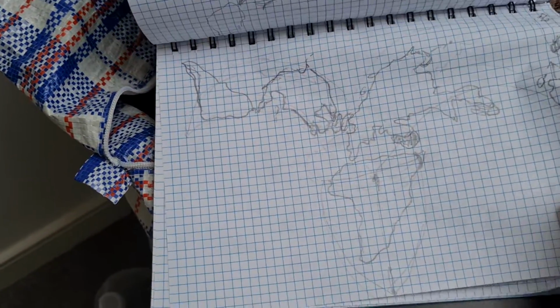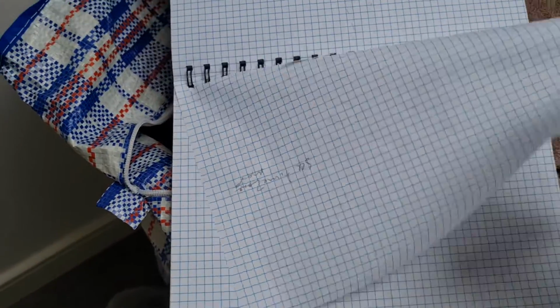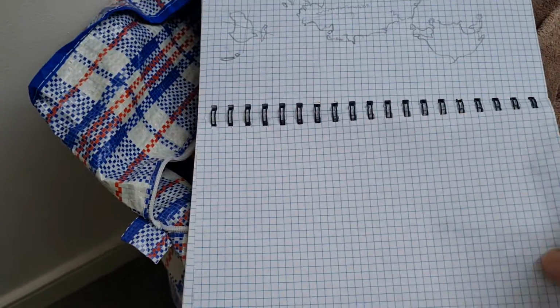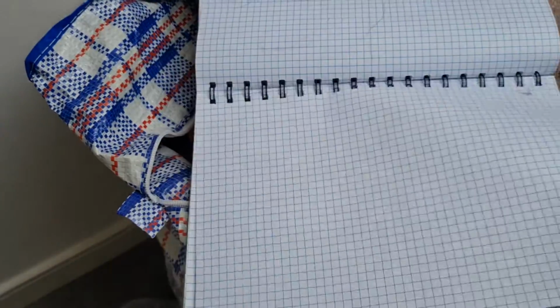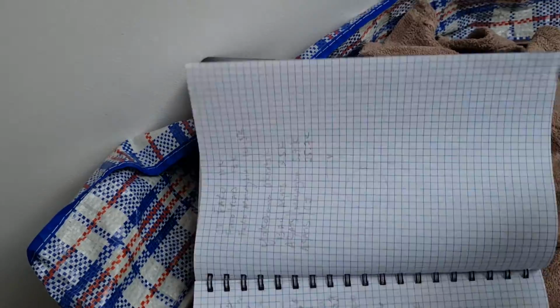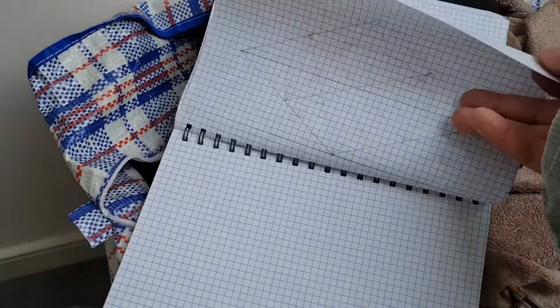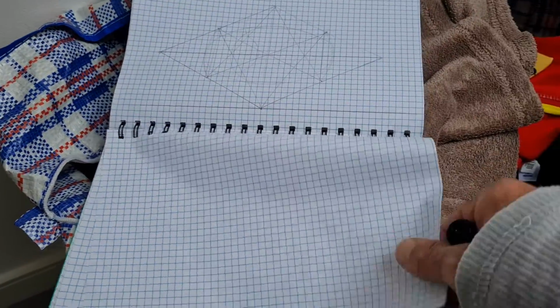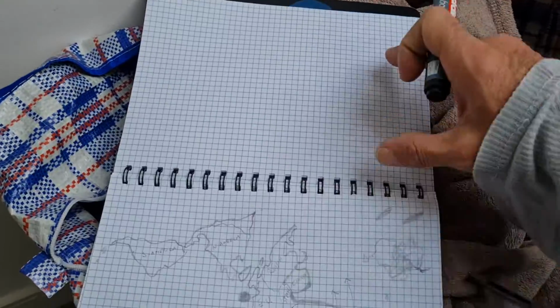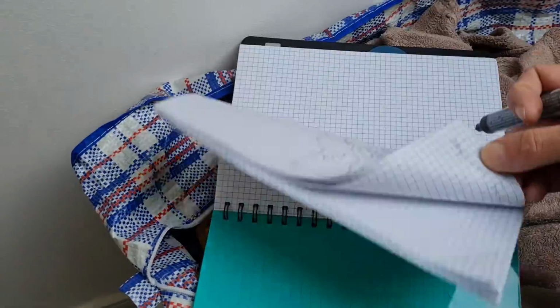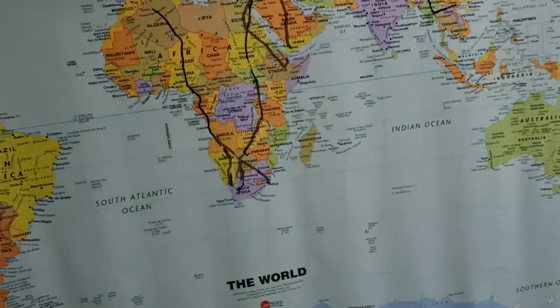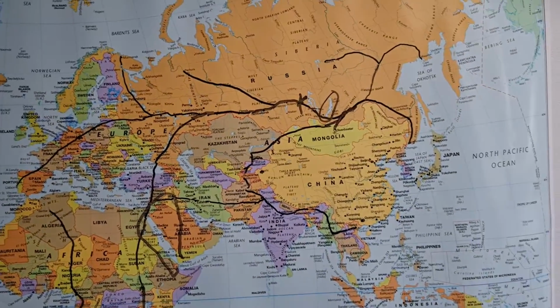So a little bit more sketching, scratching. Don't know if there was anything more of use. I was trying to map distances. I'm going the other way anyway. Okay, so I'll leave it there and say I hope that's useful. I hope you're well.